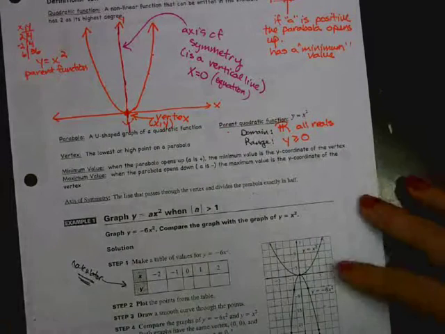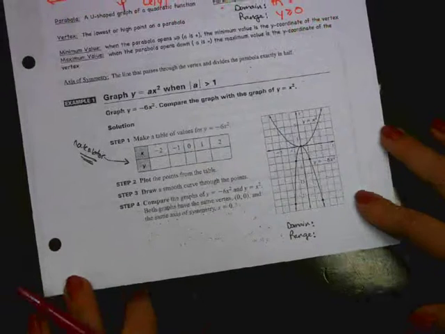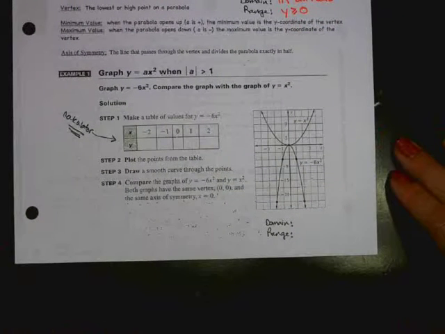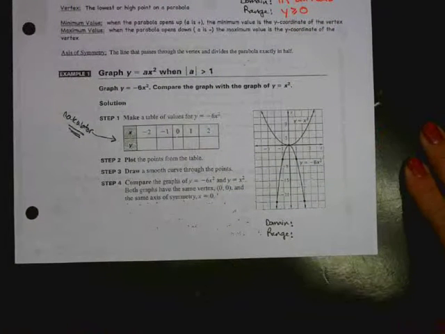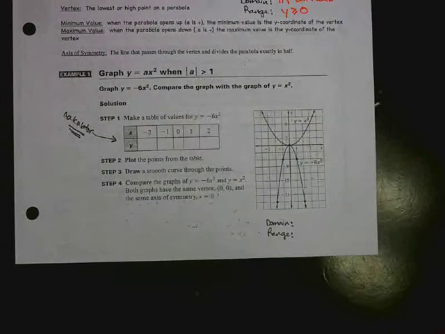All right, here we go. So let's practice graphing. So we're going to graph y equals ax squared when the absolute value of a is greater than 1.